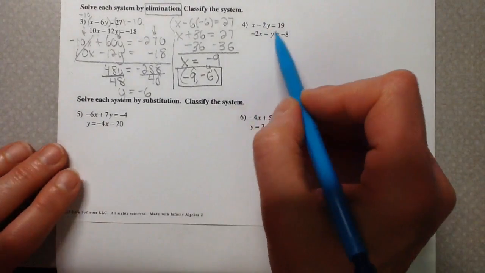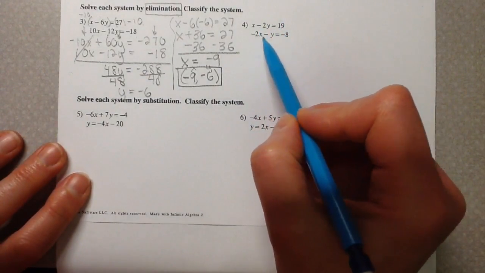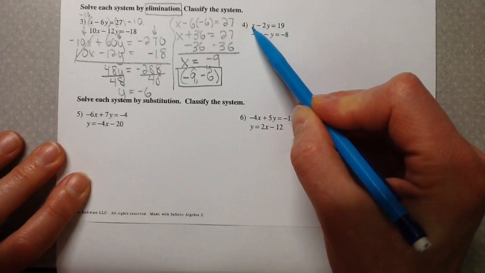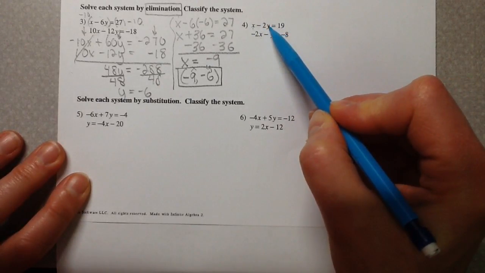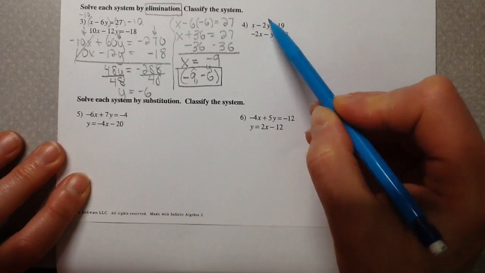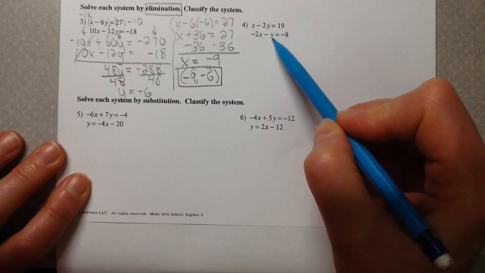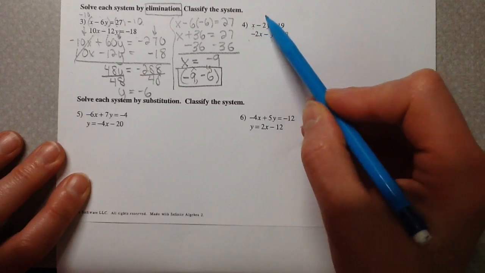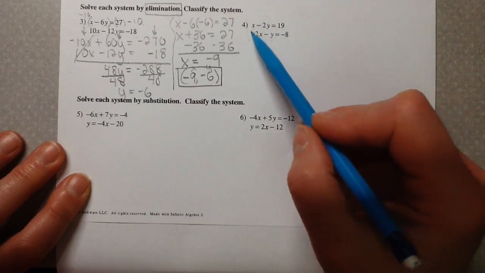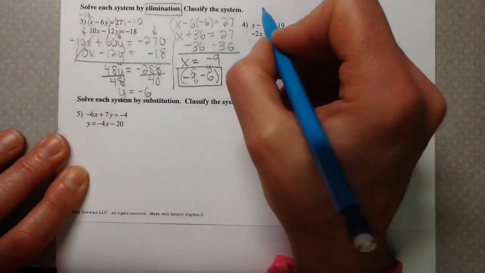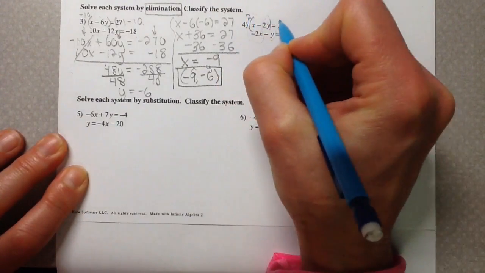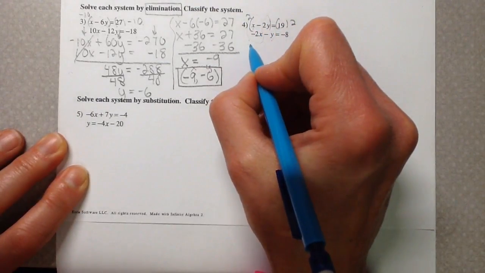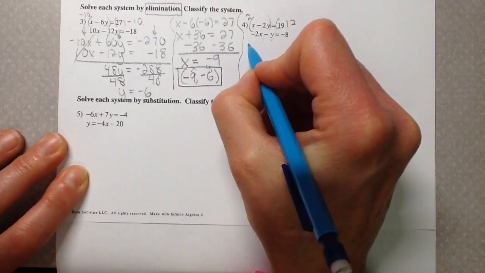All right, looking at the next one, since this is a negative 2, I would have to make that a positive 2. Since this is a negative 2y, I would have to make this a positive 2y. So for this one, I'd have to multiply by negative 2 if I want to eliminate the y, but if I want to eliminate the x, I would just have to multiply by 2. So that's the one I'm going to choose. Doesn't really matter. I'm going to multiply both sides by 2, and then I'm going to rewrite the system like this.